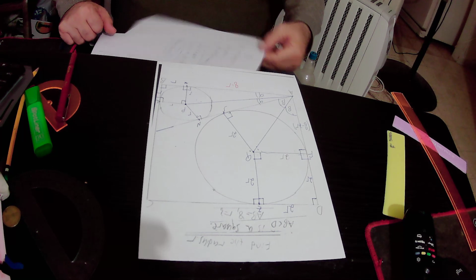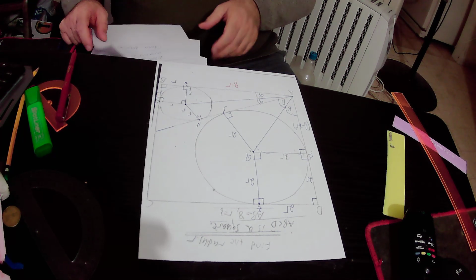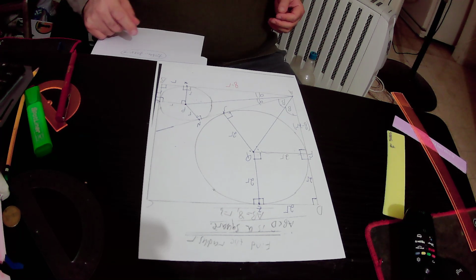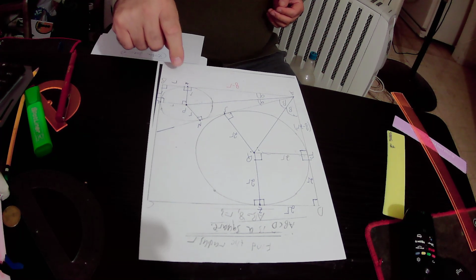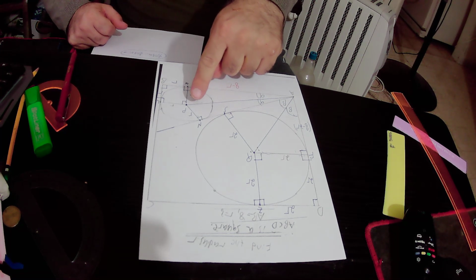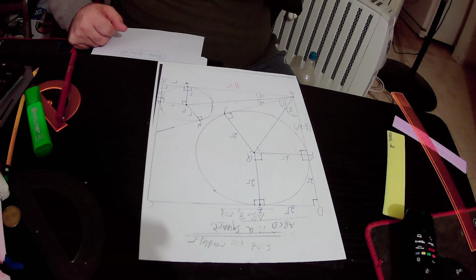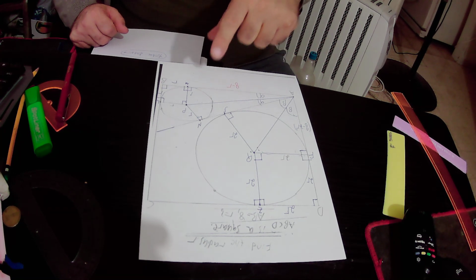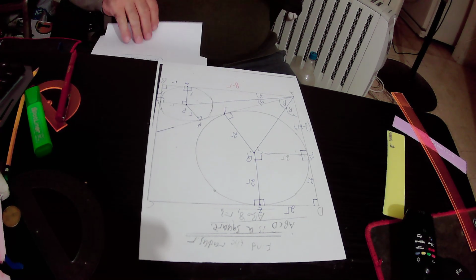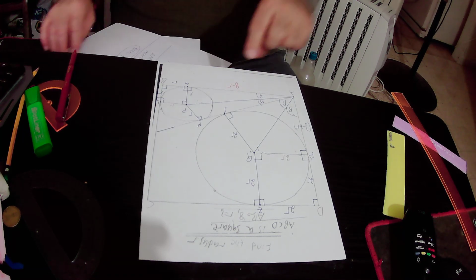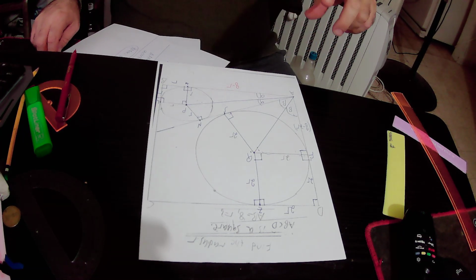And PM is the radius. Why? Because it exits from the center of the circle and touches the circle at point M. PN is also the radius because it exits from the center of the circle and touches the circle at point N. So PM equals PN equals the radius of the small circle, and we also have here a common side.